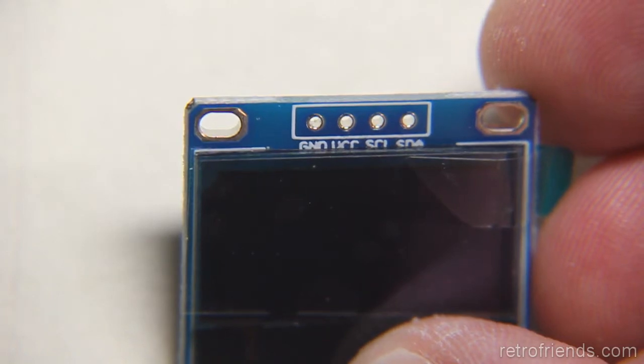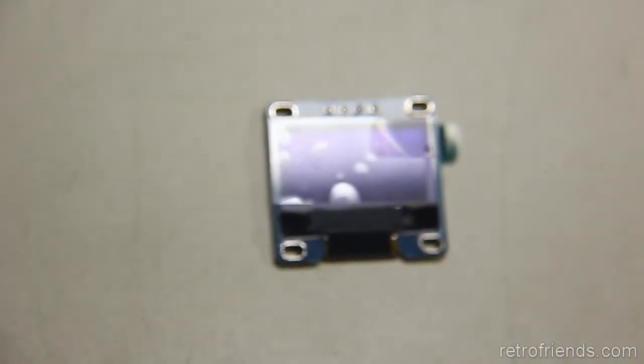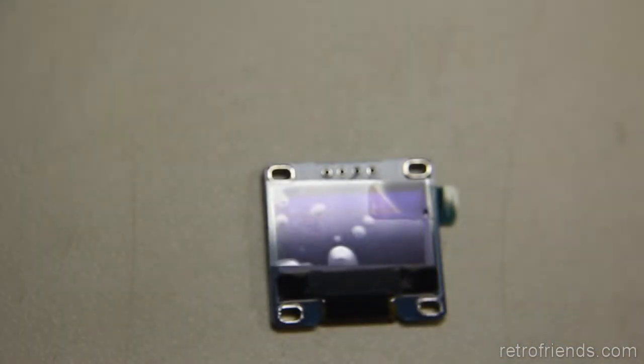And you can see here, we've got the same connections. Anyway, so all you have to do is hook this up just the way you do this. And it'll work fine. Sort of. I'll show you what I mean.